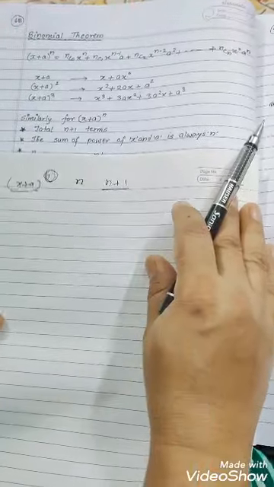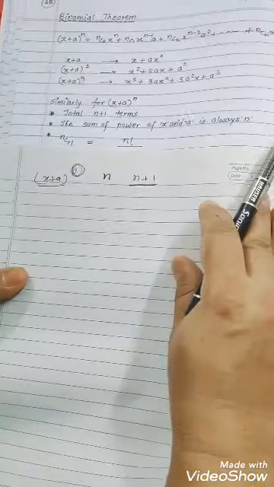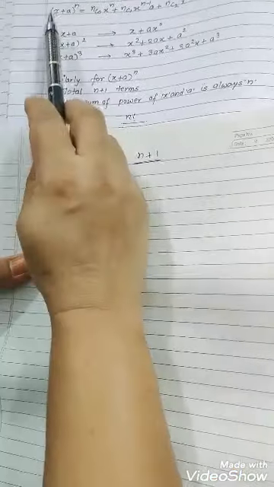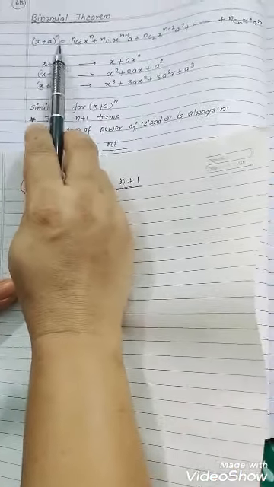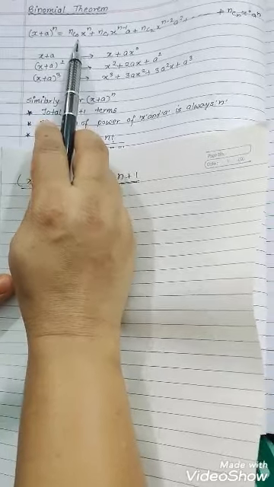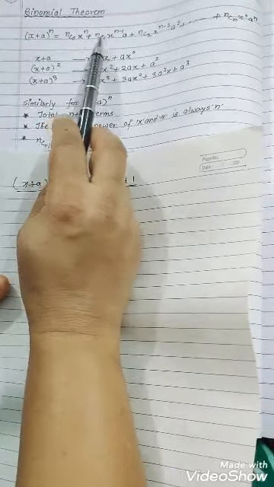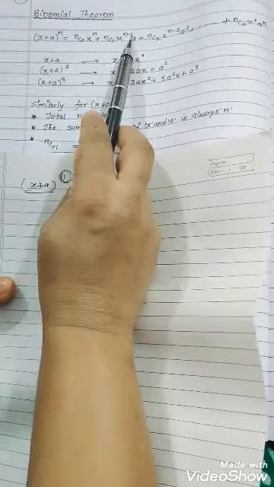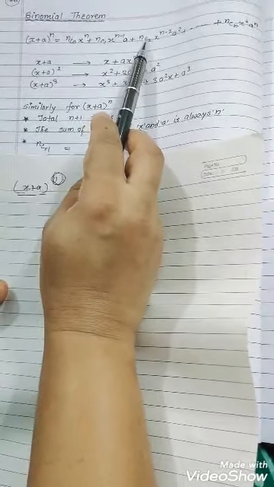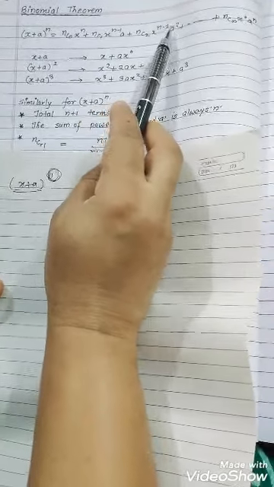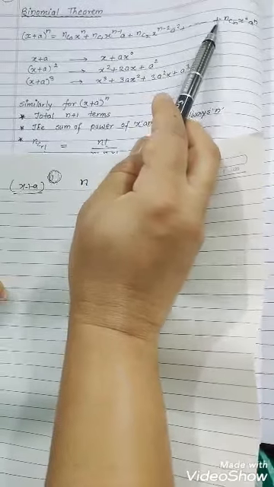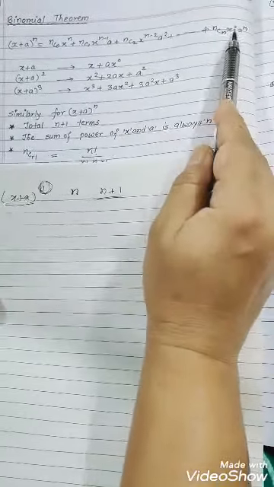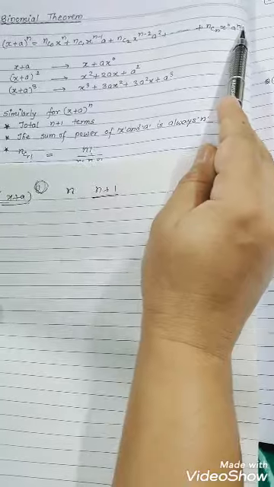The expansion of (x plus a) to the power n is nC0 x to the power n plus nC1 x to the power n minus 1 a plus nC2 x to the power n minus 2 a squared plus and so on till nCn x to the power 0 a to the power n.